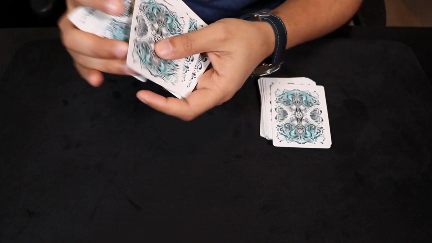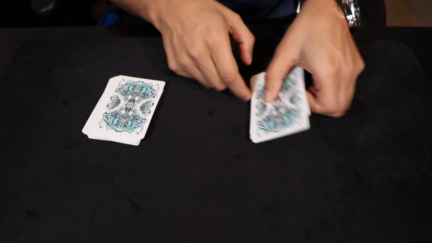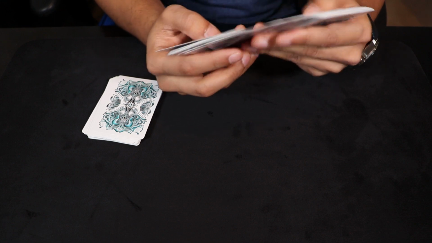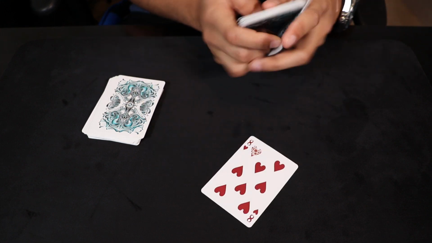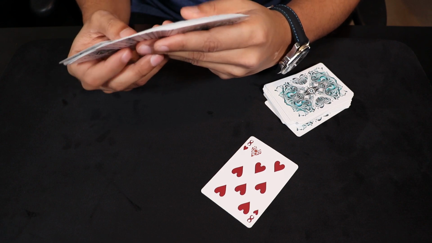And then me being the performer, I can go into each pile and figure out the spectator's selected cards.